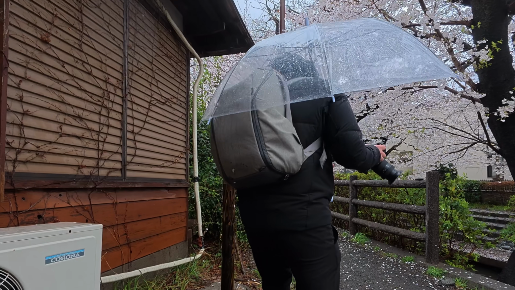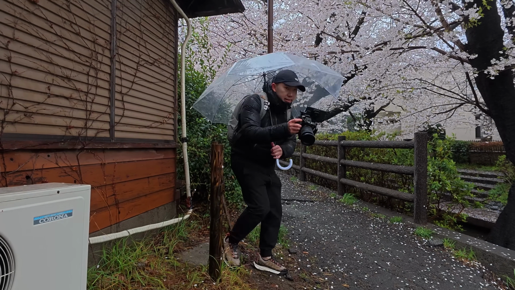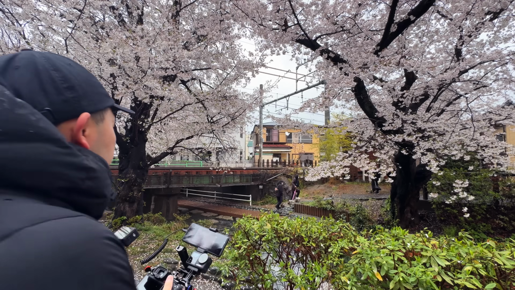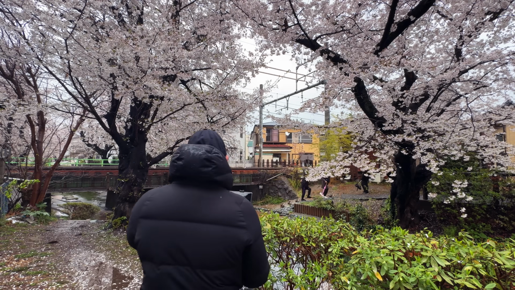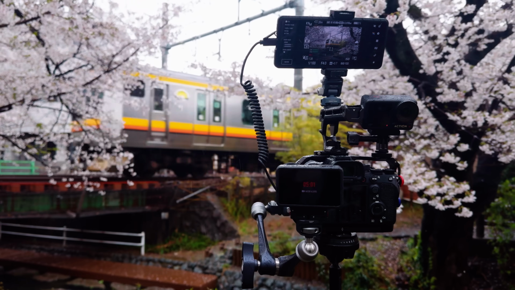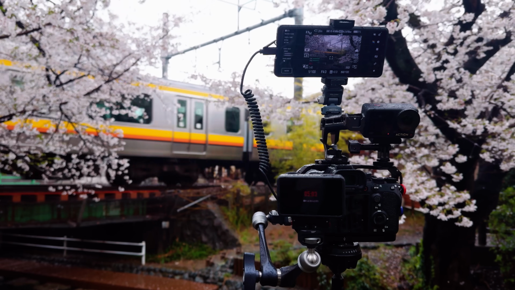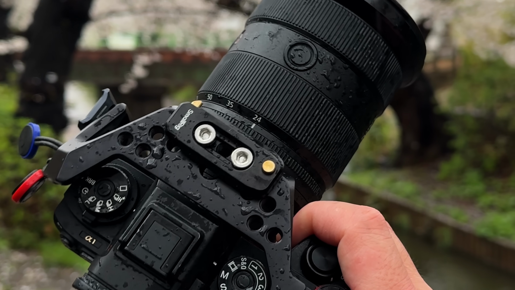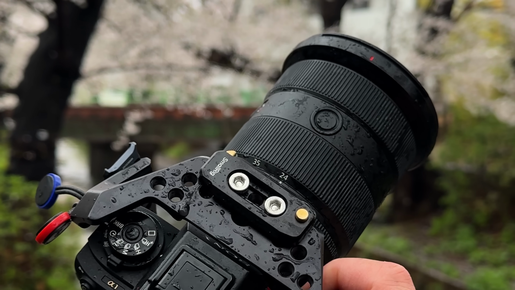Example 3. So when I'm photographing something unpredictable, where a subject can appear into my frame any second now, I would usually stop down on my aperture to ensure that I have a higher chance of getting a sharp image. For example, here at this rainy cherry blossom shoot, I want to capture a train going by these pink flowers surrounding it as my foreground. And the lens that I'm using here is a full frame 24-70mm f2.8.